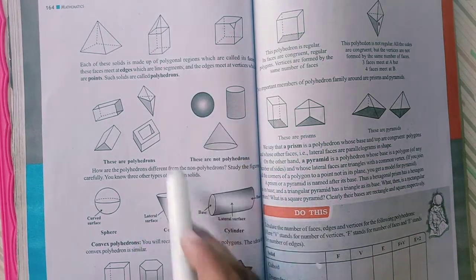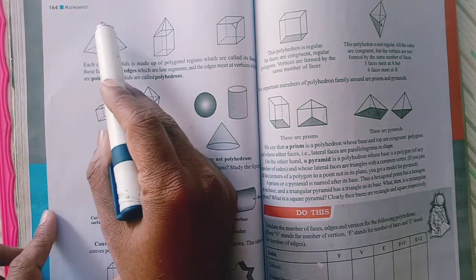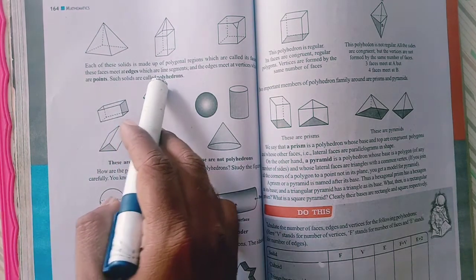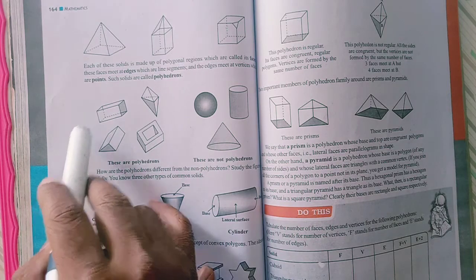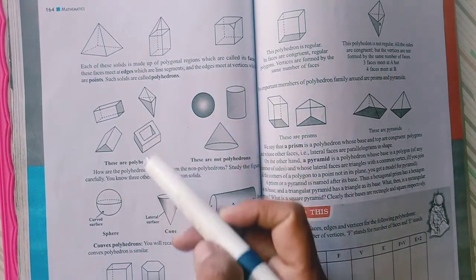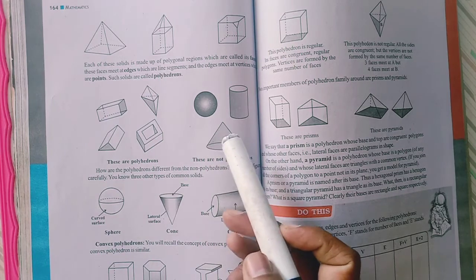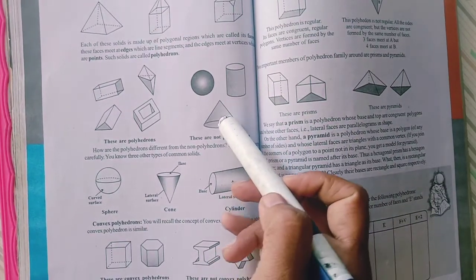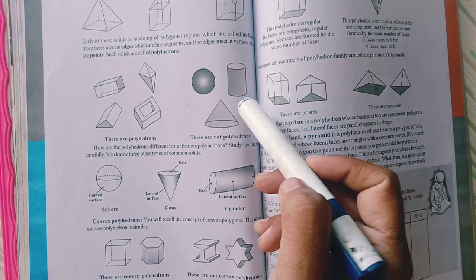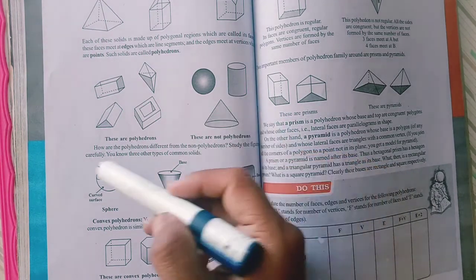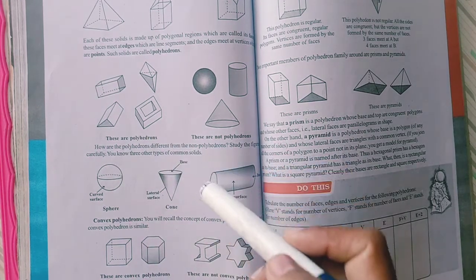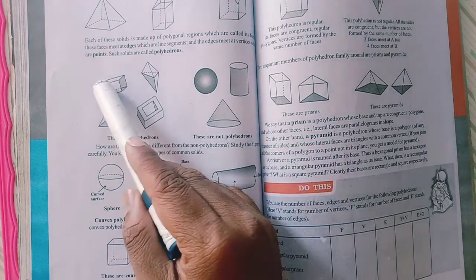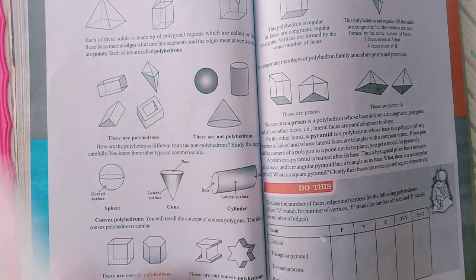Solids whose surfaces are rectangular and triangular in shape are called polyhedrons, while solids which do not have edges and vertices and have curved surfaces are not called polyhedrons. We can see here the non-polyhedron has a curved surface, no edges, and has a base and lateral surface area, while the polyhedron has edges, faces and vertices.